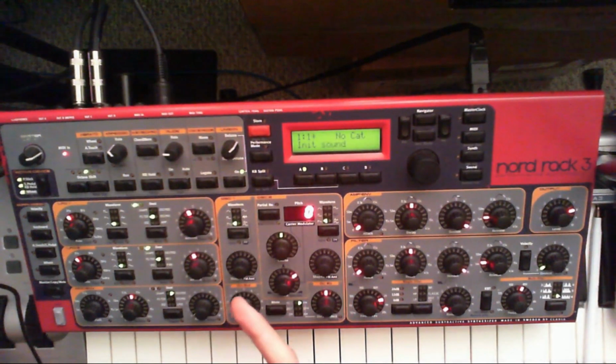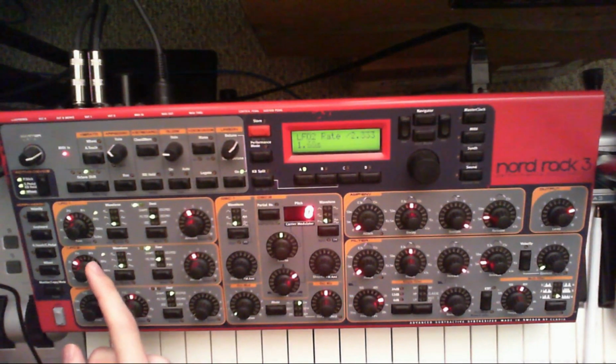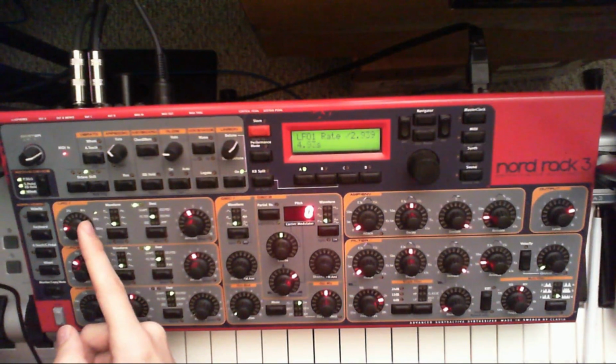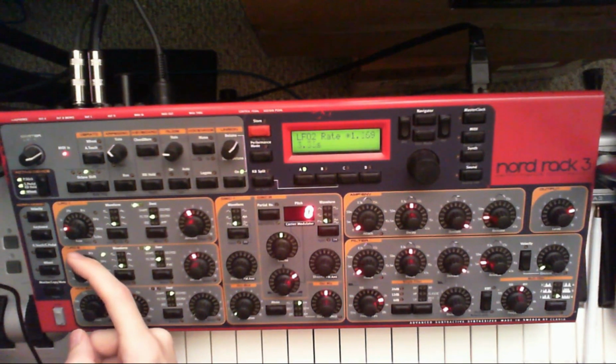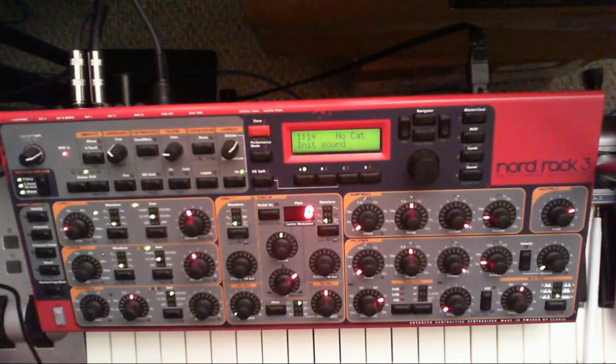So very, very much like super evolving sounds, and yeah, basically that's our cool modulation.